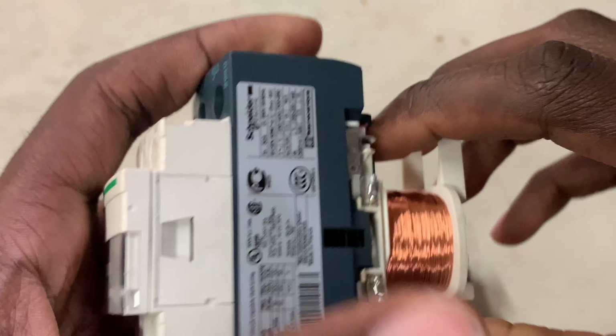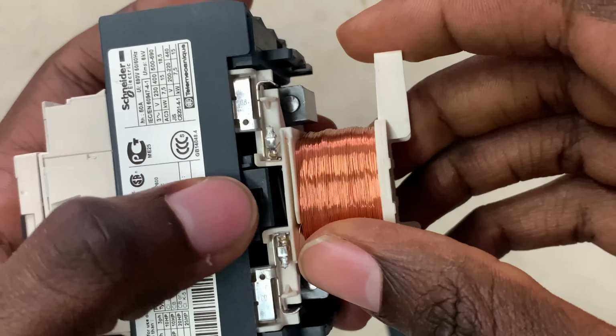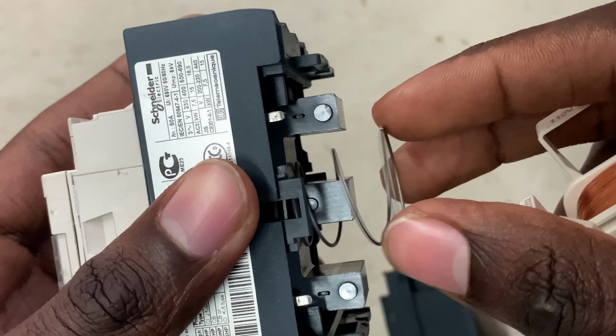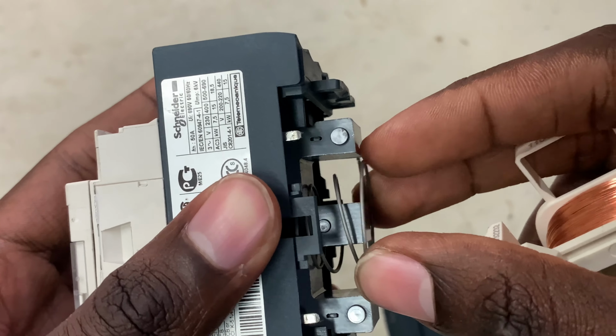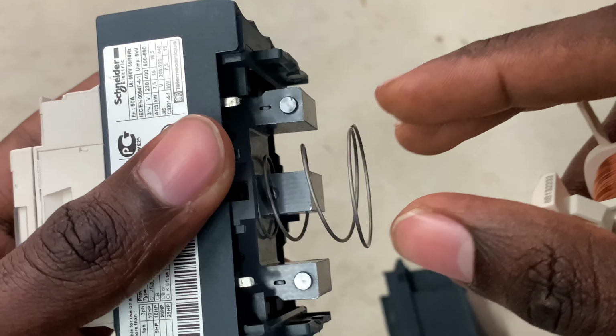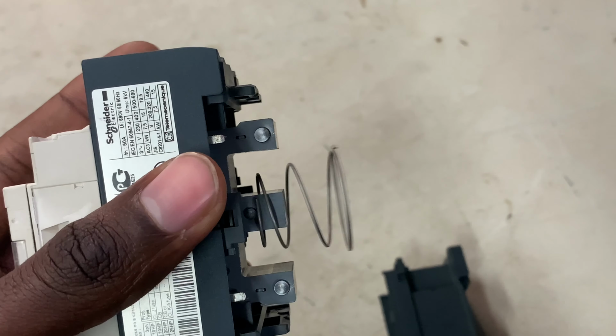So it will close. And whenever the coil is de-energized, the spring force pushes back the moving core towards its original state. So it opens the contact. That is what happens right here.